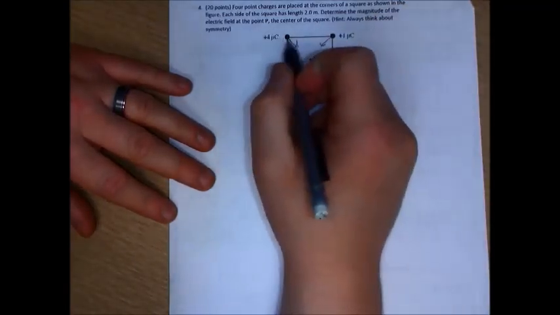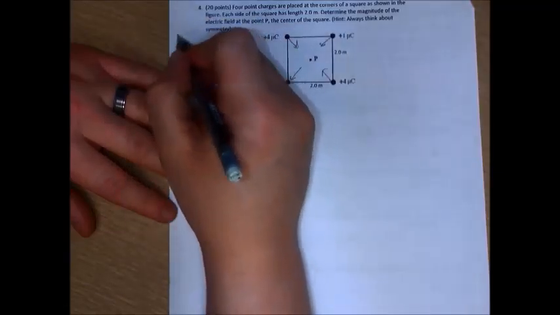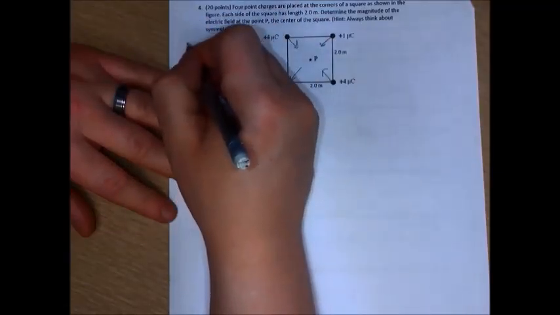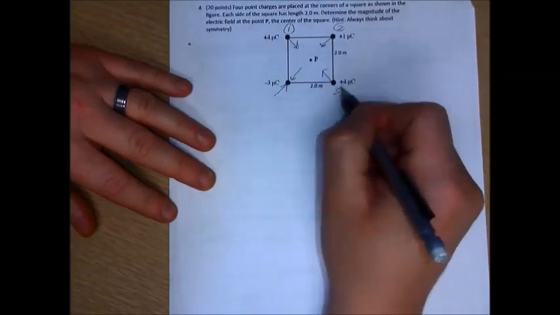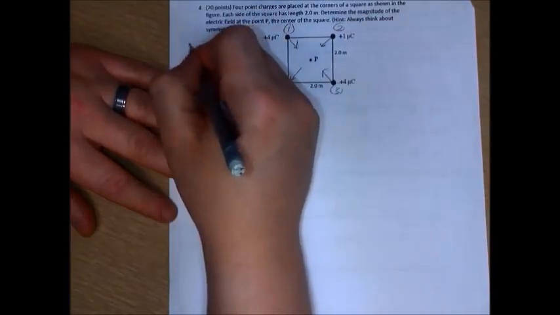So basically what you have, these two cancel each other out. So you could say, let's first number these: 1, 2, 3, 4.